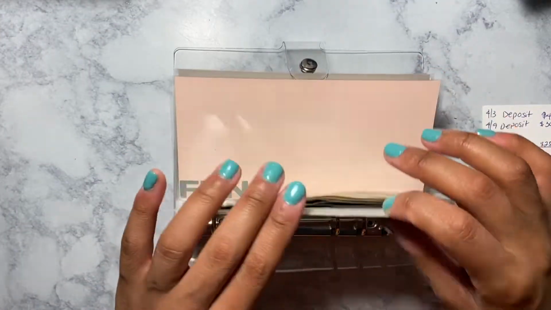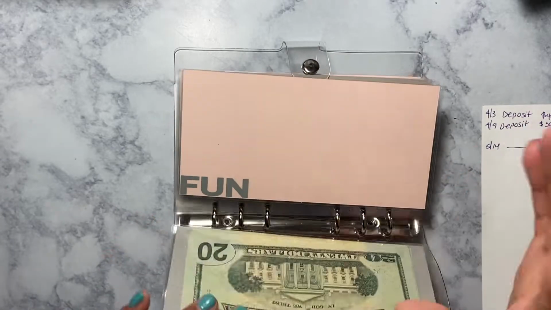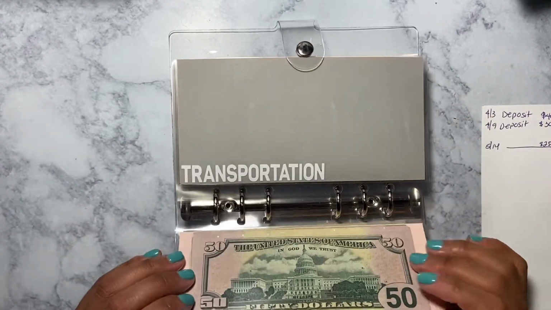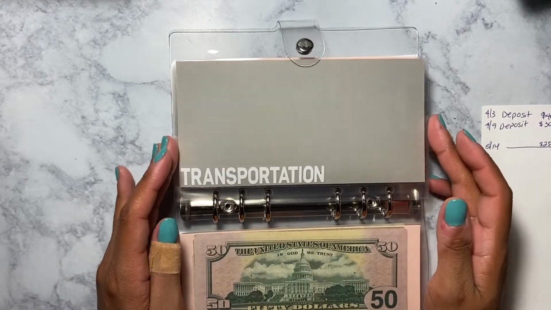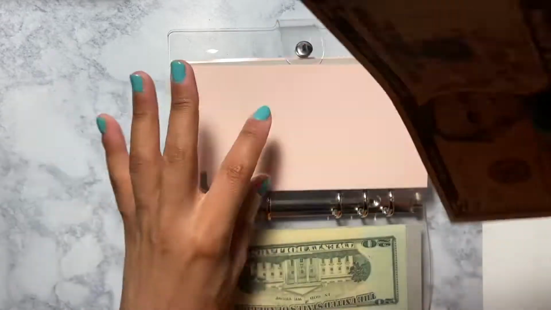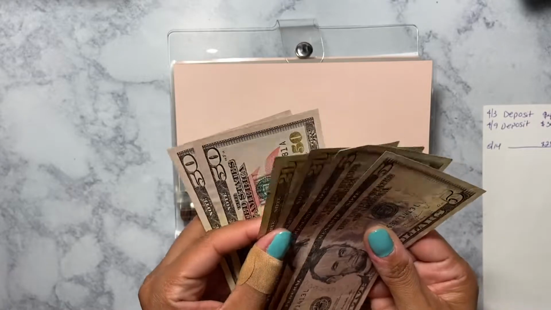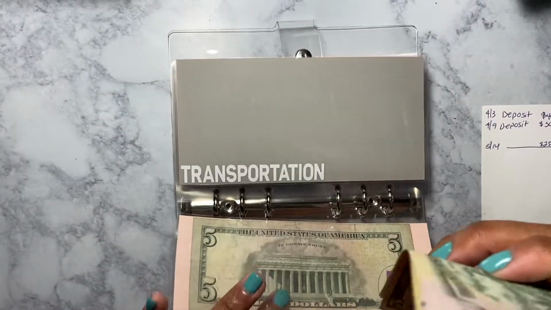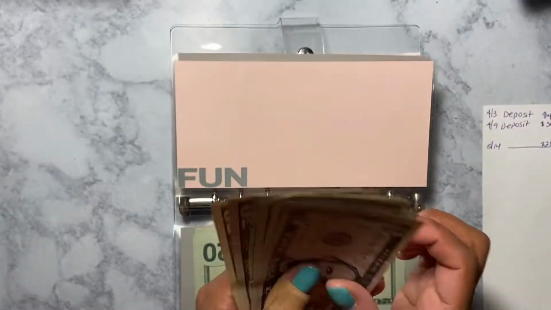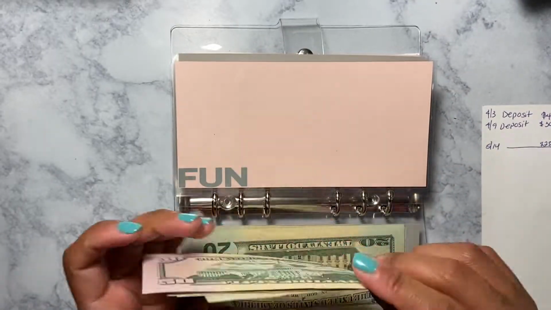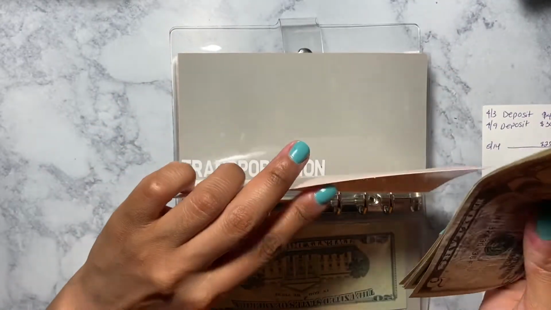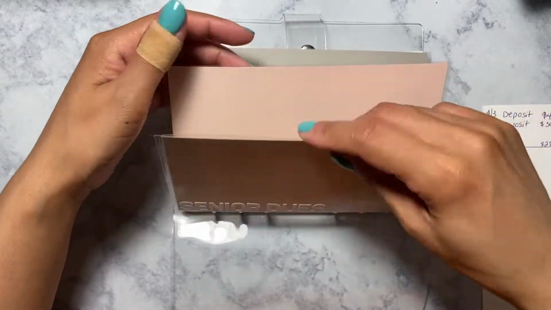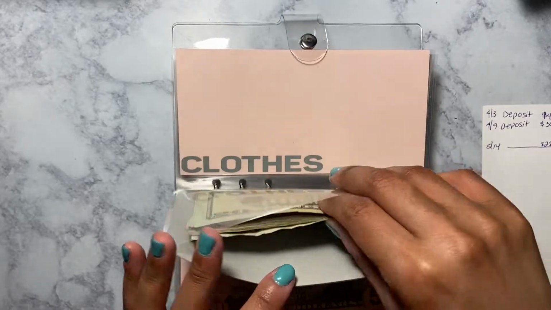And then we have senior dues. Once it hits 5, then I'll put that in the bank. Fun, we don't need to put fun. Fun only has 1. Let me see. I think 1 and change, right? Yep, 150. Oh, hold up. 155, fun has. Senior dues still has the 400.